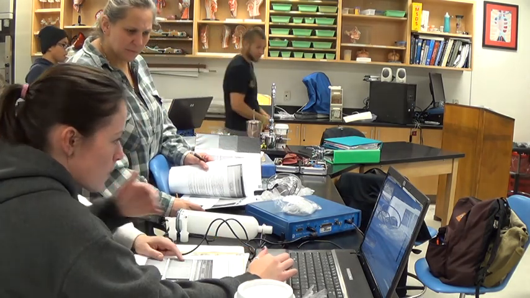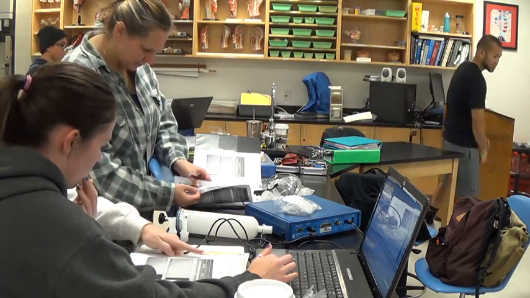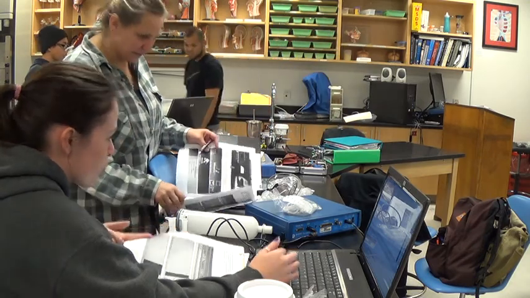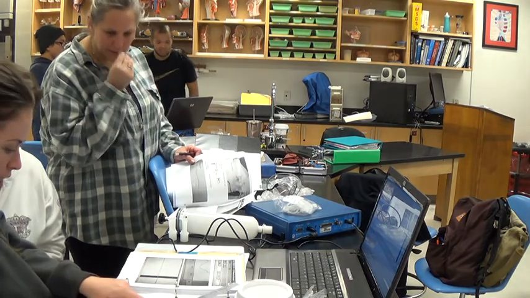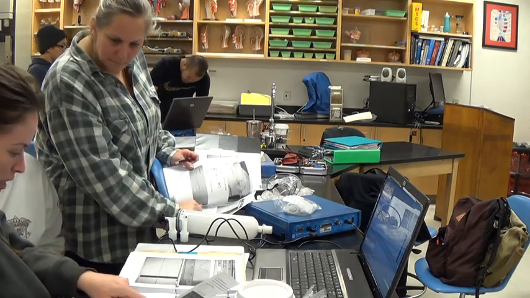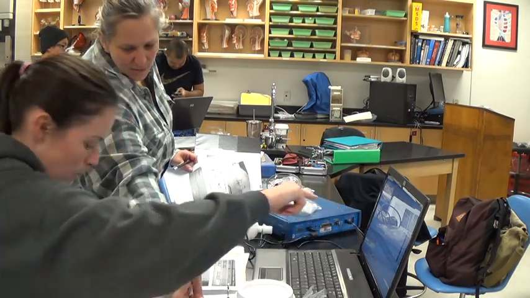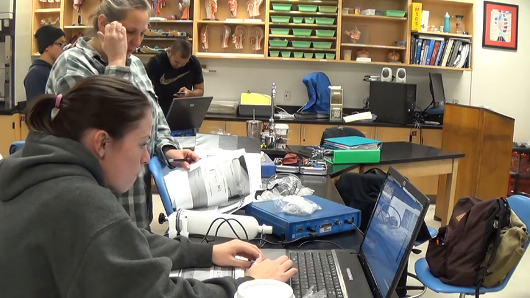Okay, do you remember when she was explaining it? This is the forced exhalation. Breathe out all you can breathe out, and there's that little part that says residual volume. That's maximum exhalation to the maximum inhalation. That's the first time, the expiratory reserve.